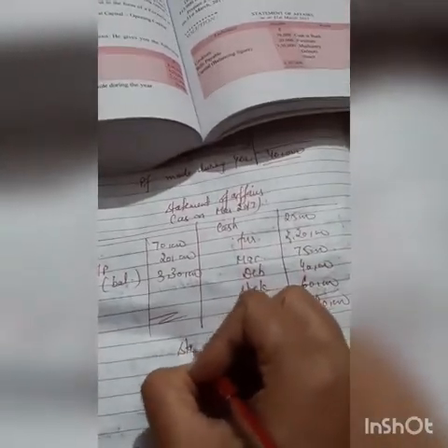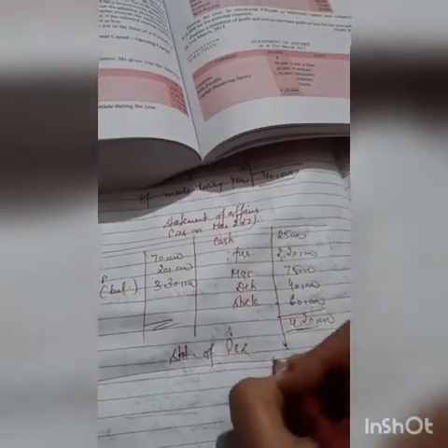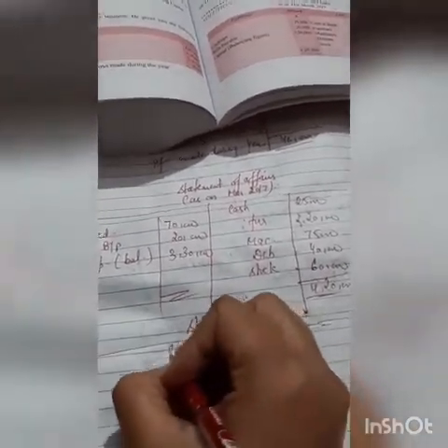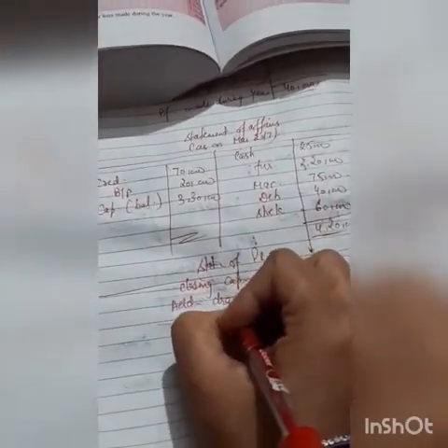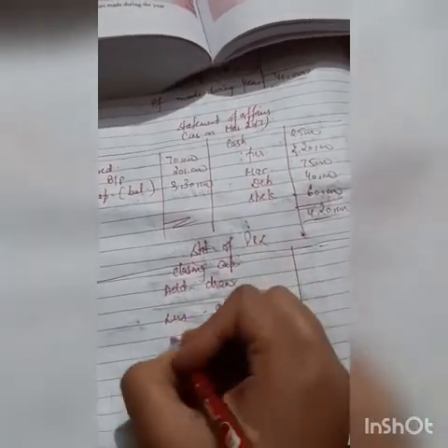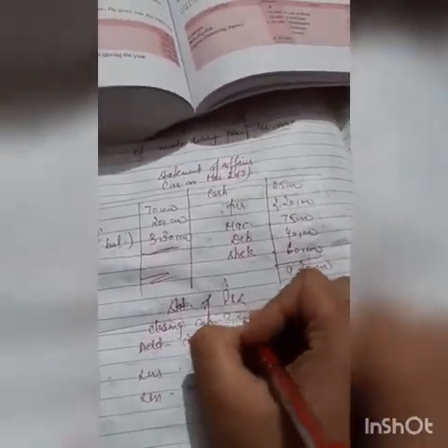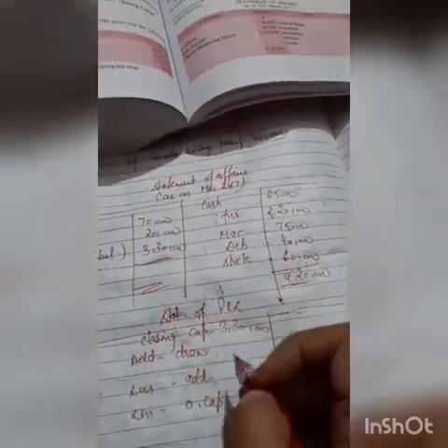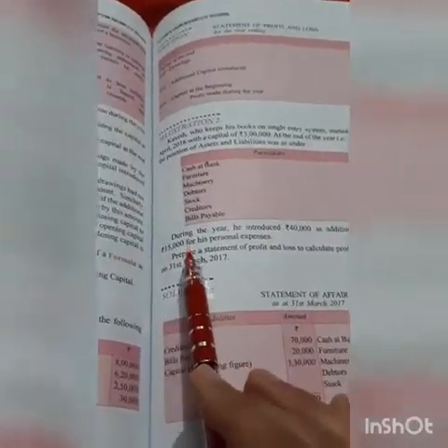Now we have to make the statement of profit and loss because we have to find out the profit also. The formula is closing capital plus drawings. The formula is the same. Minus additional capital and minus the opening capital. So from this balance sheet, the value of closing capital is 330. During the year, they said he introduced 40 as additional and 15 for personal expense.